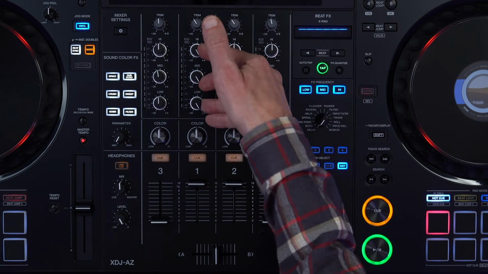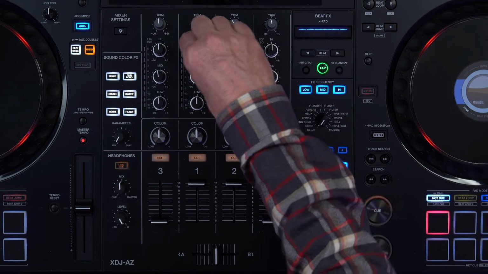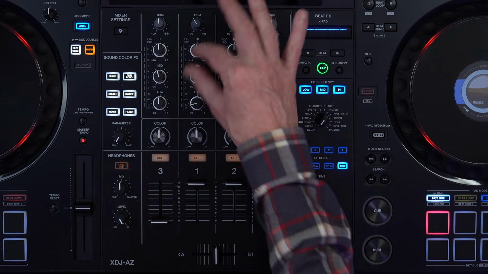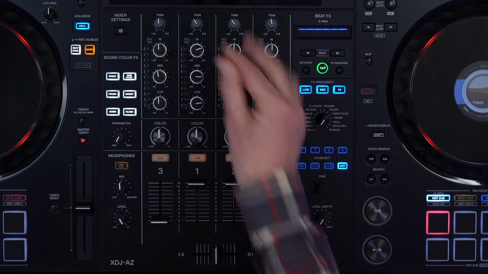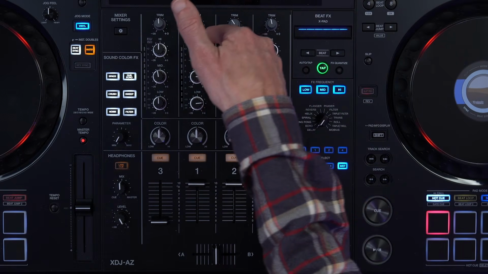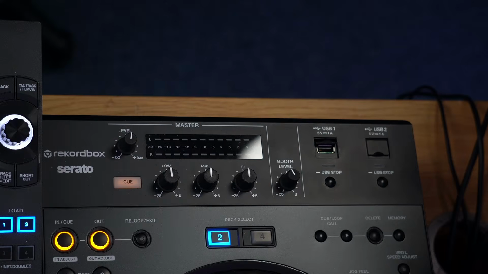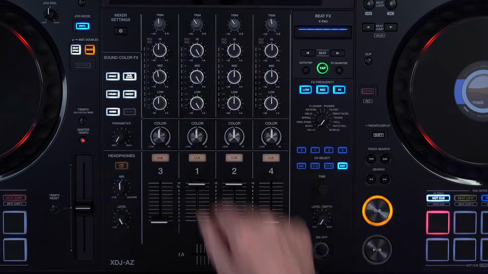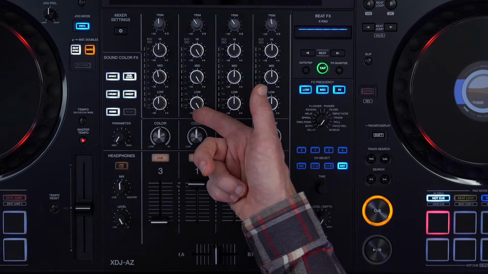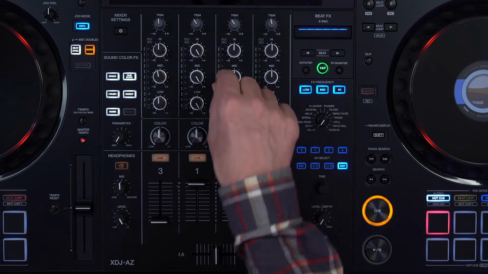The crucial thing to remember is that the EQs remove frequencies when we turn them down, but they actually boost the frequency when you turn them up. Now, DJs do turn them up, but the DJs that turn them up who know what they're doing are keeping a very close eye on the master output, and they're certainly not doing this, where they just think, hey, I want loads more volume on this channel, I'm going to push it all the way to the top.